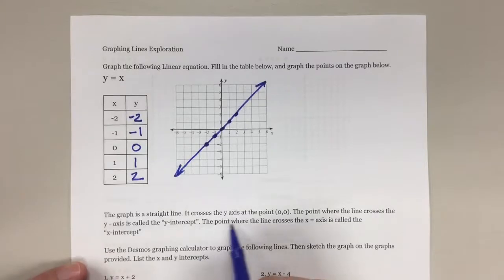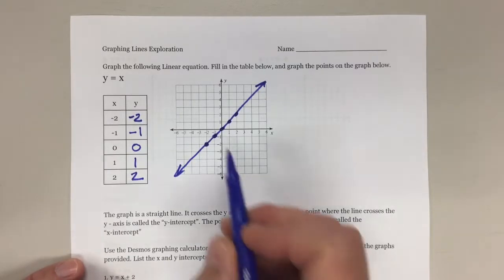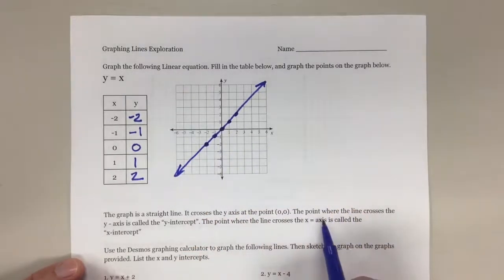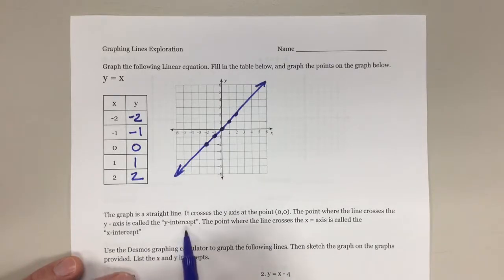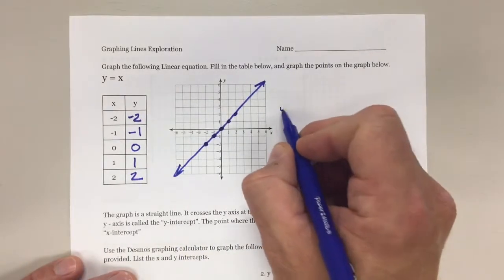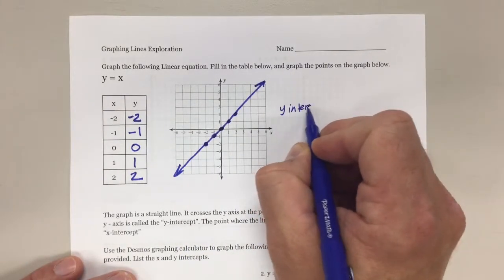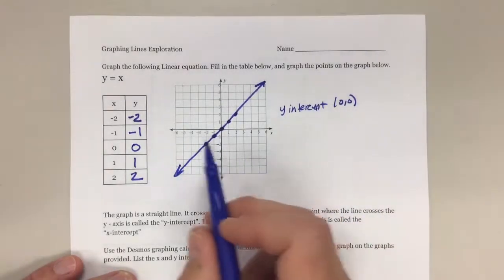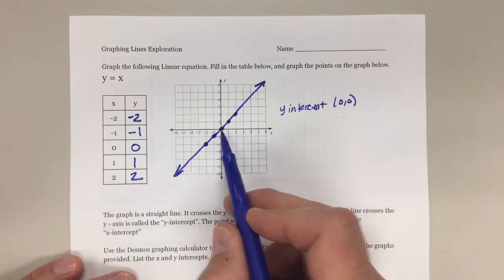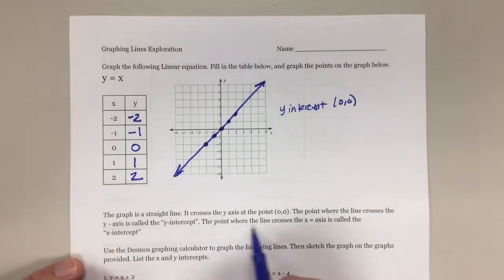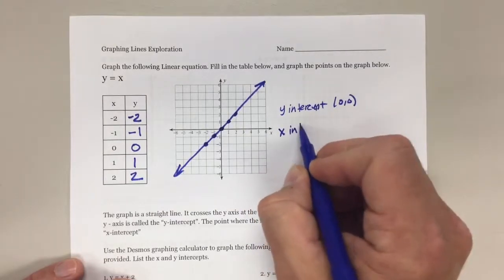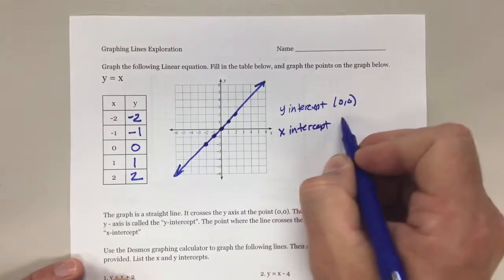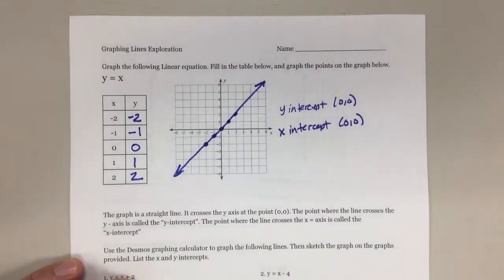Now, it crosses the y-axis at the point 0, 0. The point where a line crosses the y-axis is called the y-intercept. So we could write that down. The y-intercept is 0, 0. It also crosses the x-axis at 0, 0. The point where a line crosses the x-axis is called the x-intercept. So this is an easy one because the x and y-intercepts are the same.